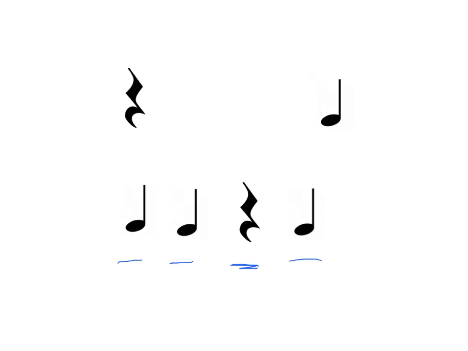Here's what it might sound like on a piano. Now let's use quarter notes and quarter rests to create an interesting rhythm that's maybe just a little bit more complicated. So let's put a quarter note there and put a rest here and get creative.